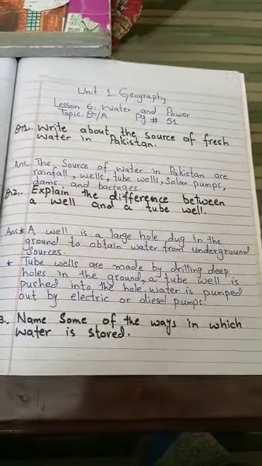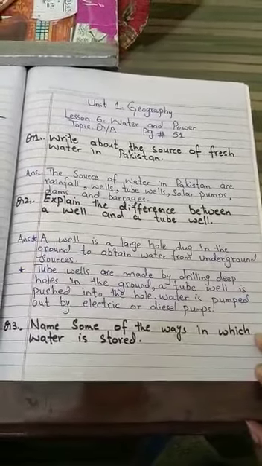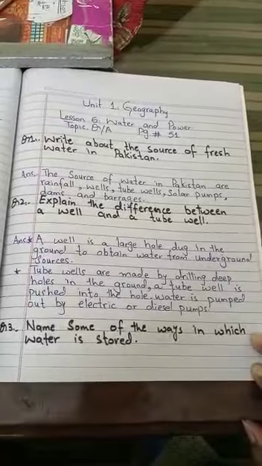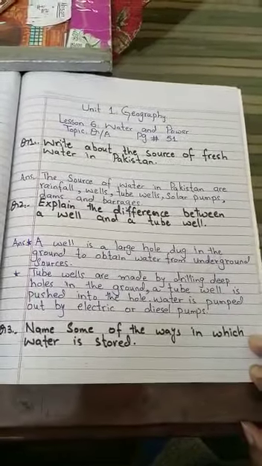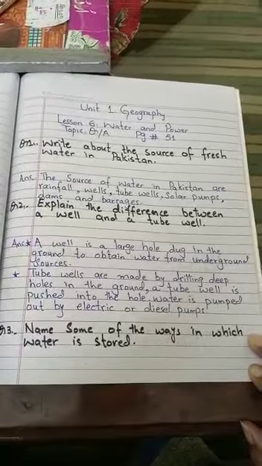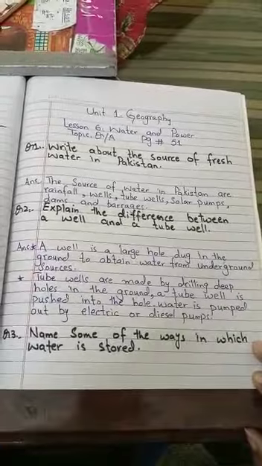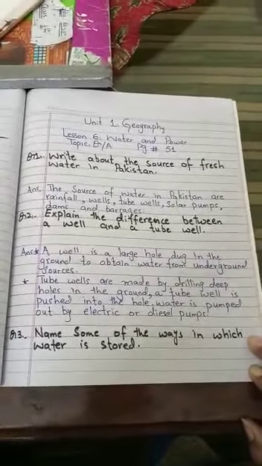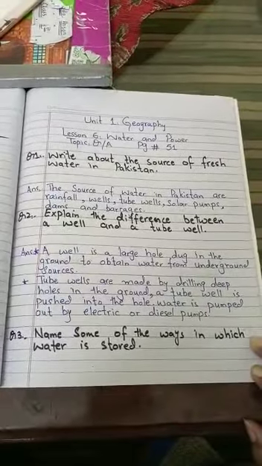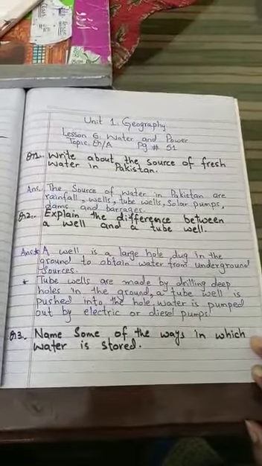Question number 1 is, write down the source of fresh water in Pakistan. Answer is, the sources of water in Pakistan are rainfall, wells, tube wells, solar pump, dams and barrages.